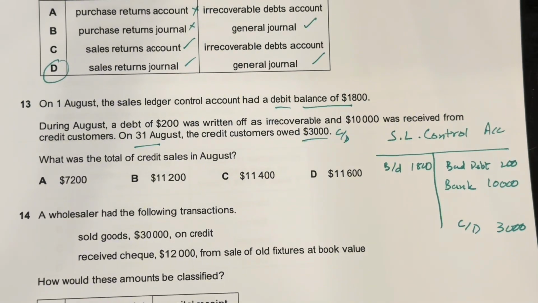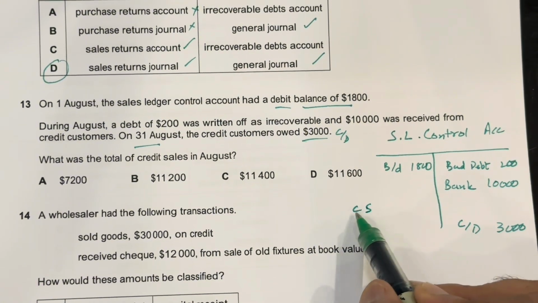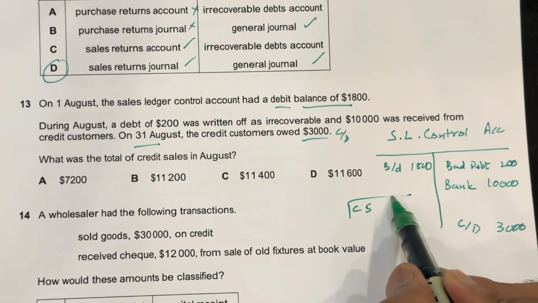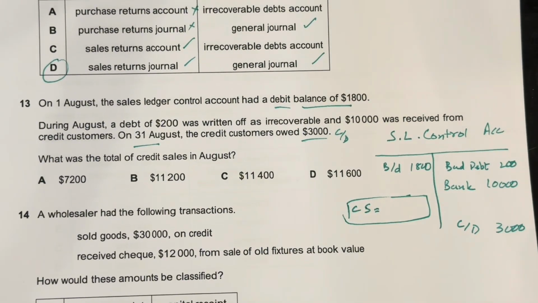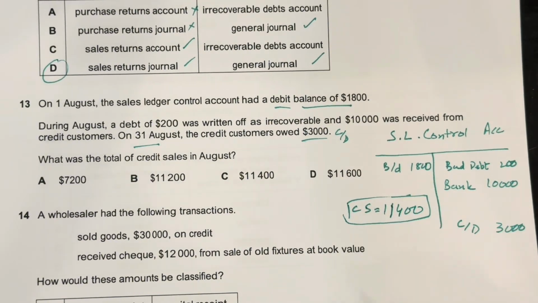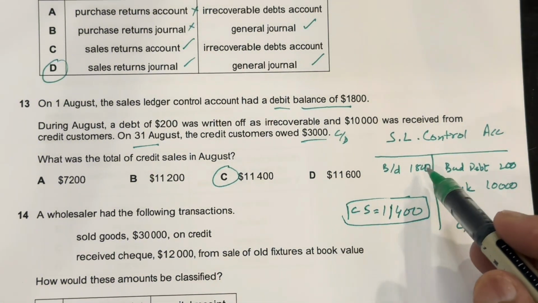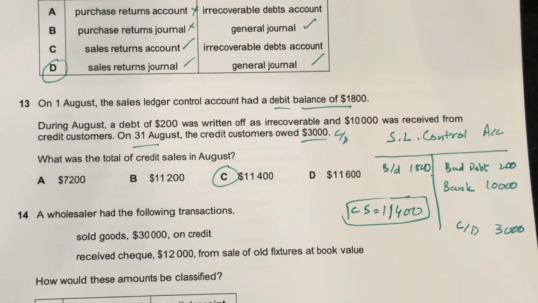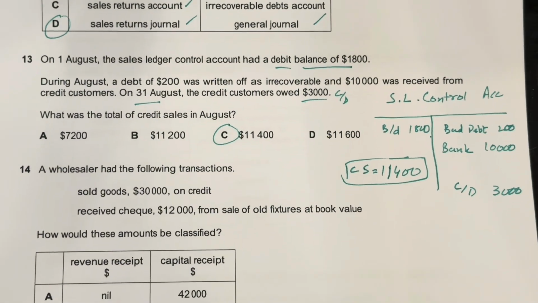What was the total credit sales? We have to find the total credit sales, which we will calculate here. Add 200 plus 10,000 plus 3,000, then subtract 1,800 from it. We get the balancing figure of 11,400. So option C is the right option. This comes to answer number C. I hope you got the clarity of the sales ledger control account.